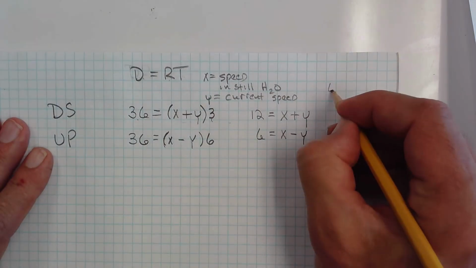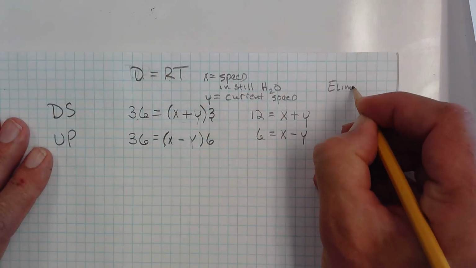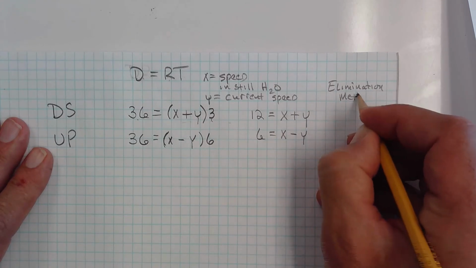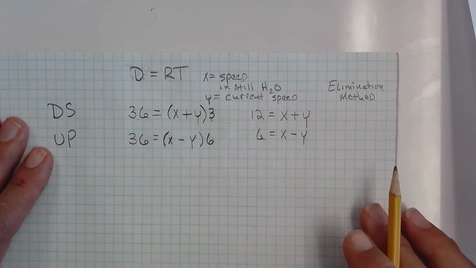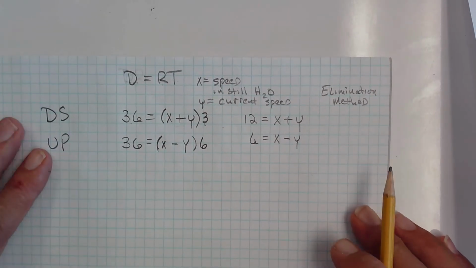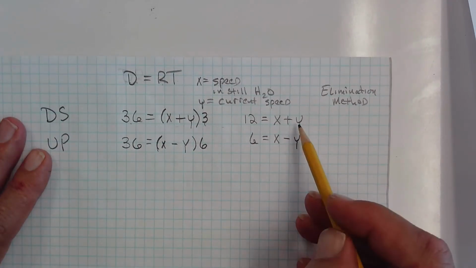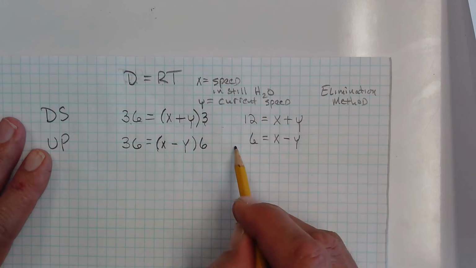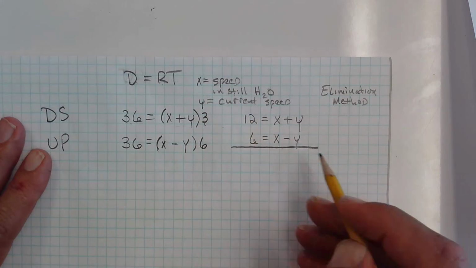Now we want to use what we were working with about a week and a half ago. We want to use what's known as the elimination method when you're solving a system of equations. Unfortunately for us, we already have opposite coefficients in one of our variables, so we simply need to add them vertically.